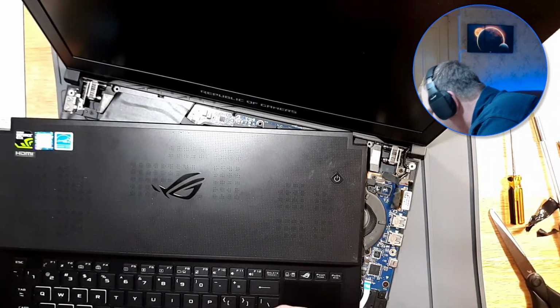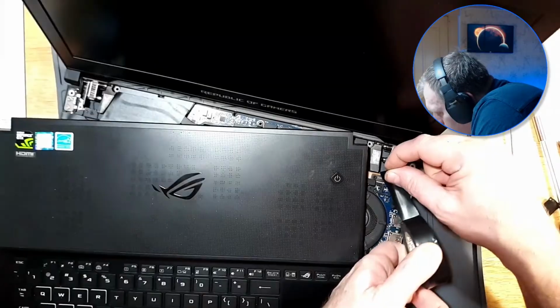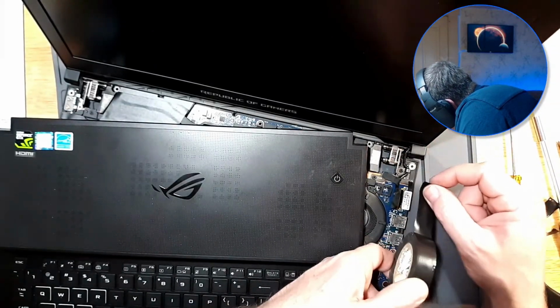So I might be able to just go with one piece of tape there. Oh, maybe I should do two.